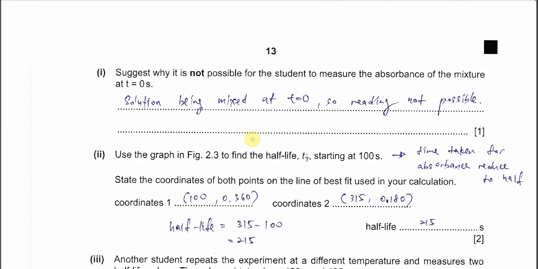Suggest why it's not possible for the student to measure the absorbance of the mixture at time equal to 0 seconds. Of course it's impossible, right? Because at time equal to 0 seconds, the solution is just being mixed, so it's impossible to measure the color change immediately. It will take time to put it into the colorimeter and for the mixture to react. So this is a standard answer.